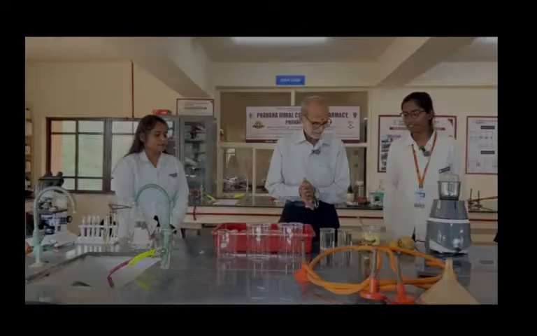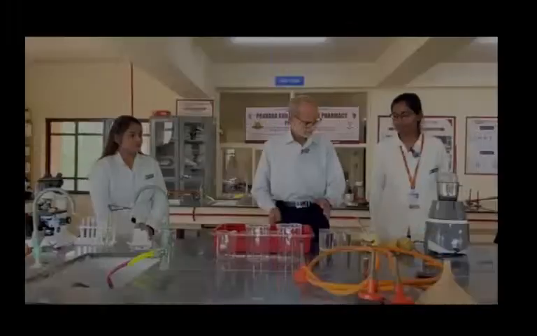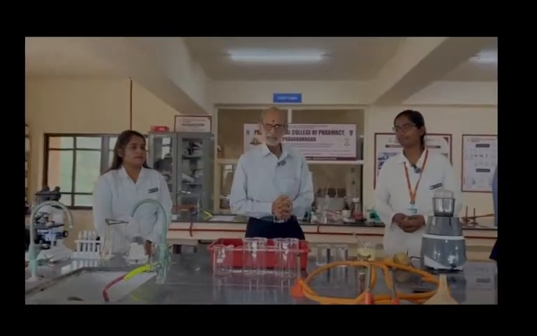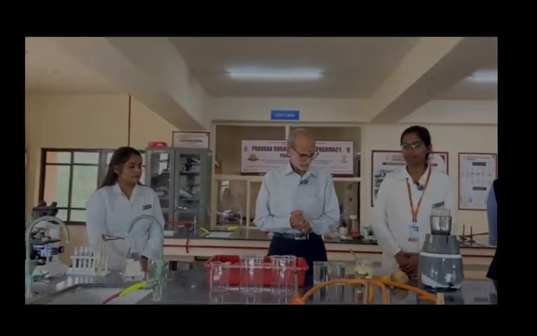It's very easy to isolate. So he has selected phytochemical isolations which are very easy. Another one is quinine from cinchona. We are going to begin with the very first experiment, that is separation of starch from potato.